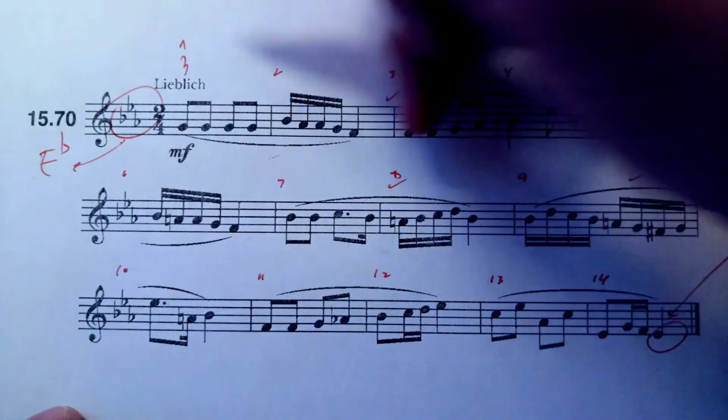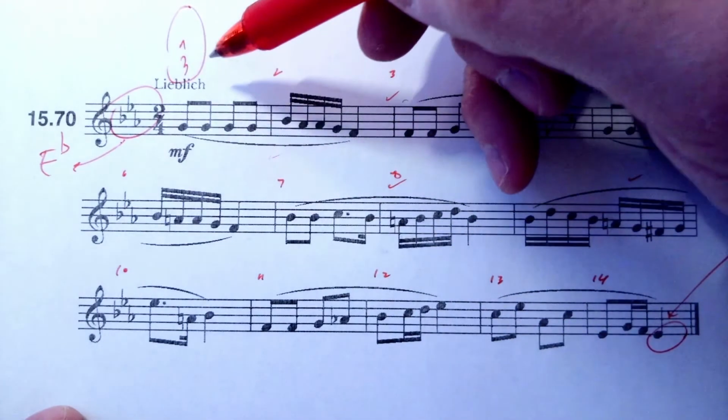Notice how the melody begins on scale degree 3. Again, these upside down carets indicate scale degree.